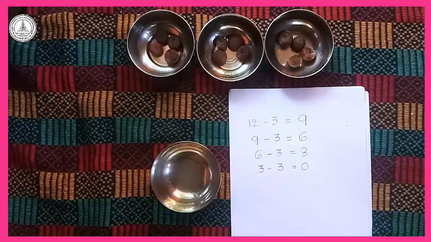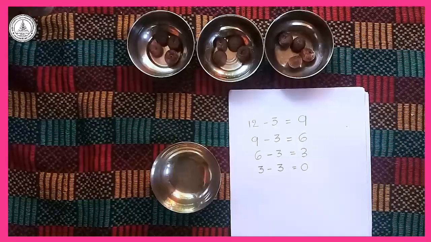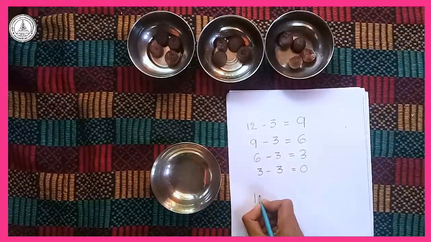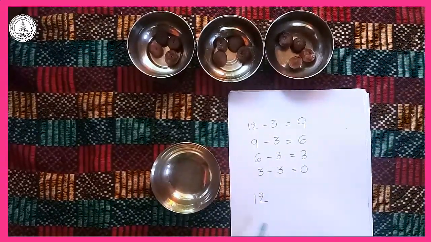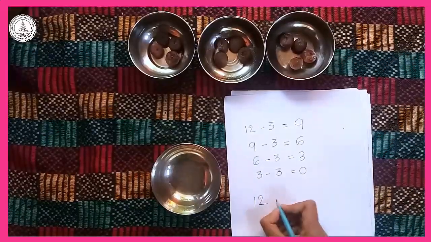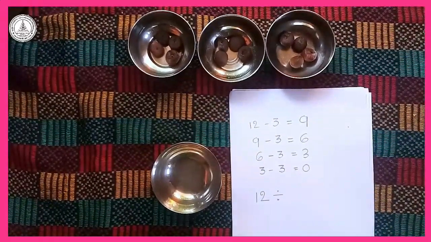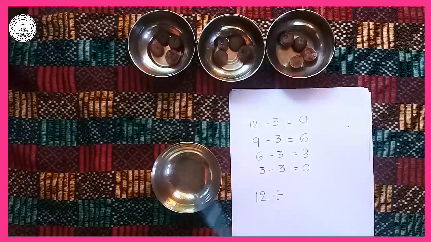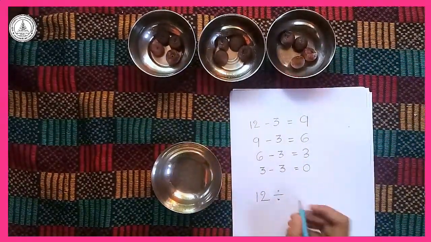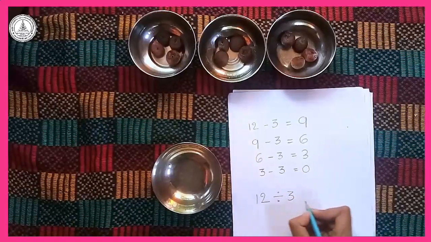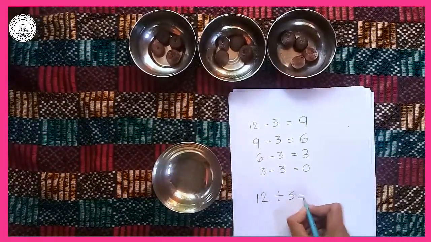So how can you write this using the division symbol? First I am writing the total number of betel nuts. Those are 12, right? Next I am writing the division symbol. After that, write down the number of bowls. See here, 1, 2, 3. So write down 12 divided by 3 is equal to what?